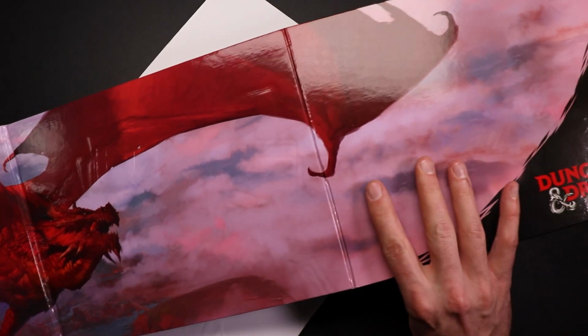So there's some cool stuff on this. It just seems like the side panels are a little bit blah. Lots of clouds, lots of sea. Still, I think it is totally serviceable.